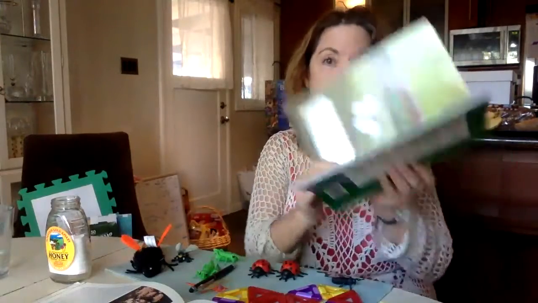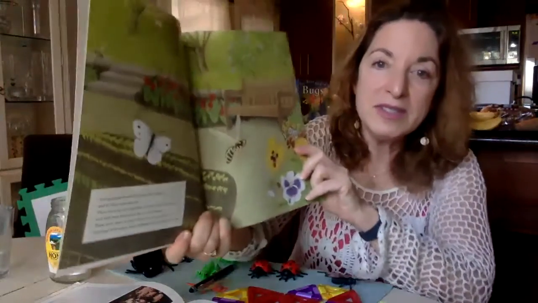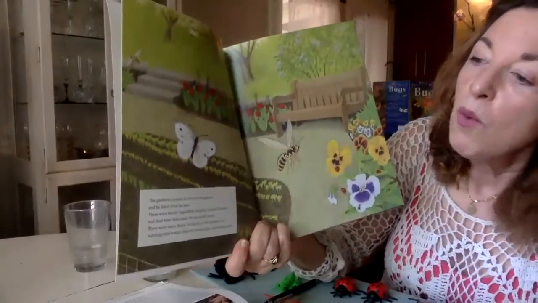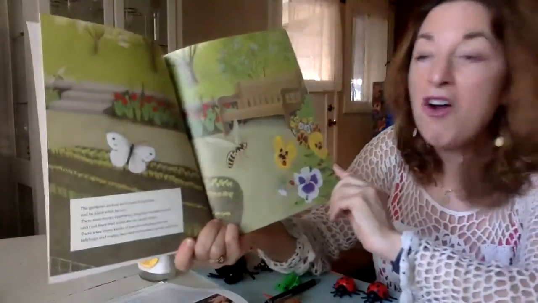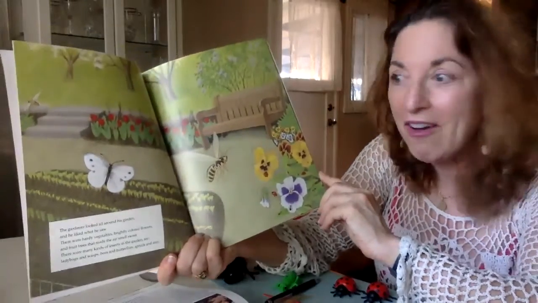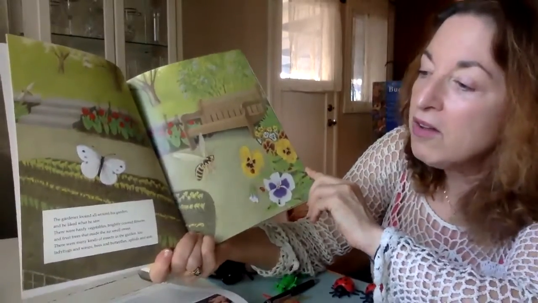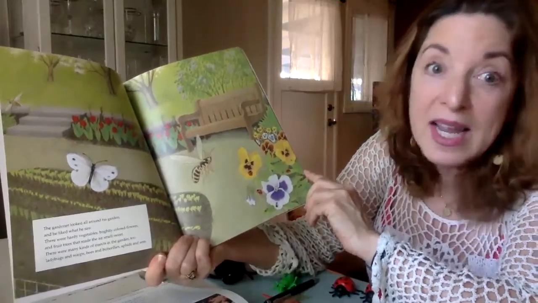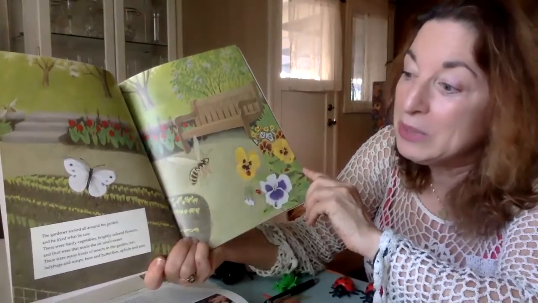I have a really lovely story about a ladybug. I'm going to read it to you. Can you see the pictures? I'm going to get a little closer. Yeah? Once upon a time, the gardener looked around at all his garden, and he liked what he saw. He saw all kinds of vegetables, brightly colored flowers, and fruit trees that made the air smell really sweet.